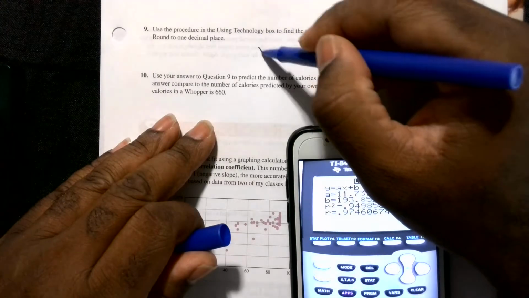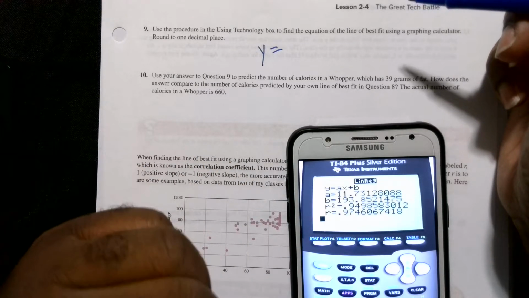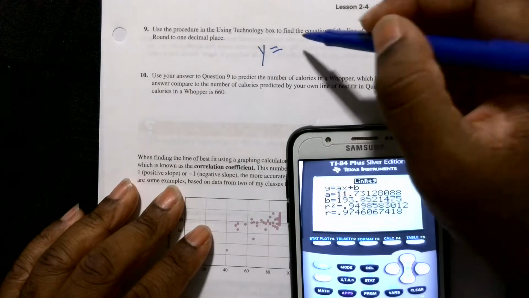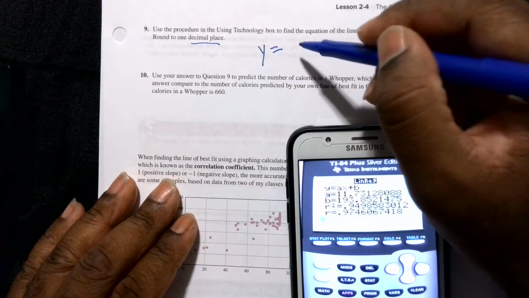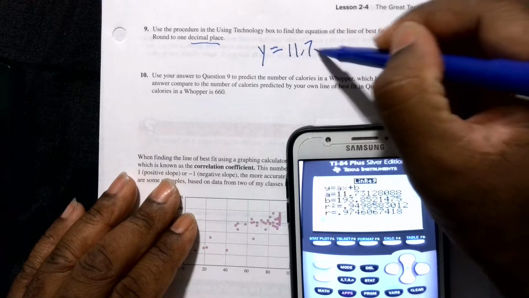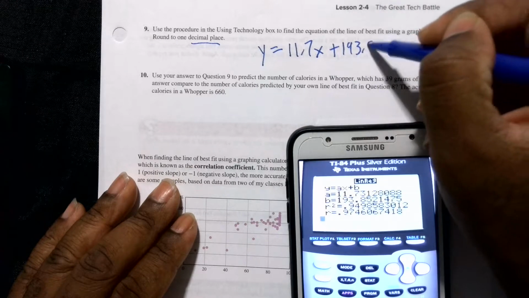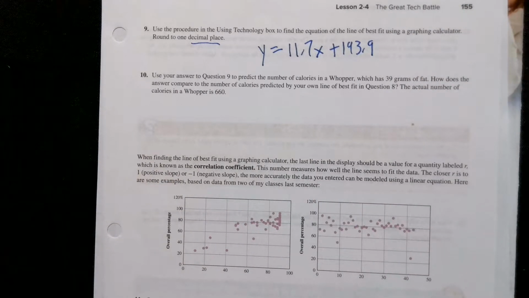This will give us y is equal to, now instead of saying mx plus b, the calculator has ax plus b. So your a is actually your m. So they want us to round to one decimal place, so it'll be 11.7x plus 193.9. So this would be your equation.